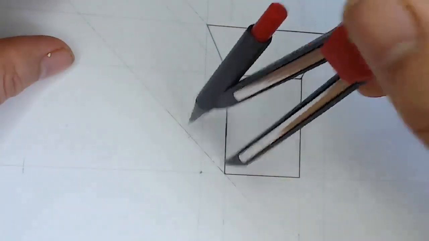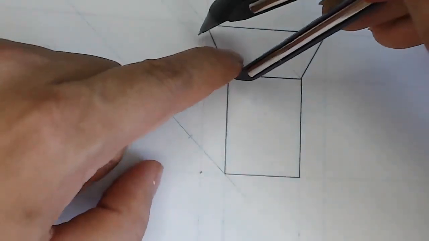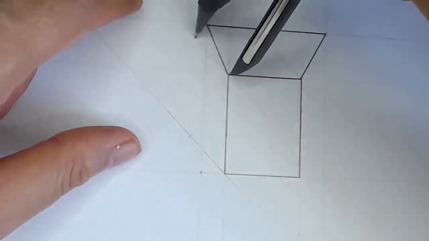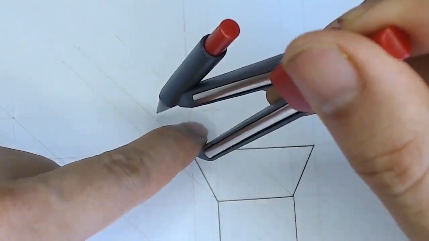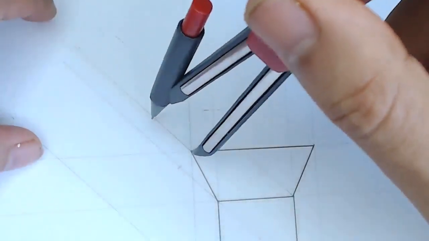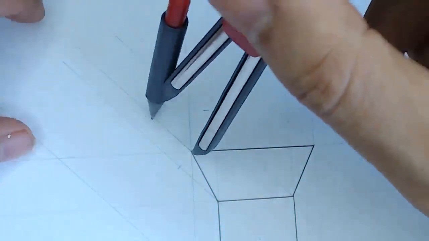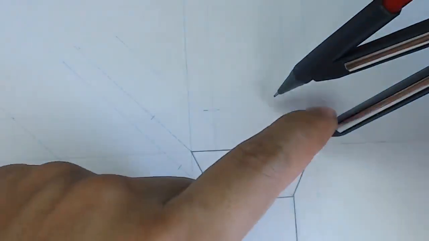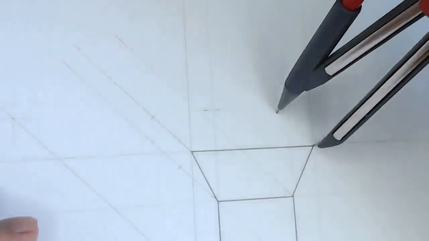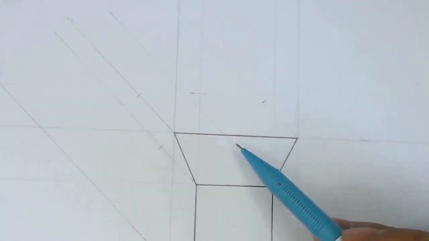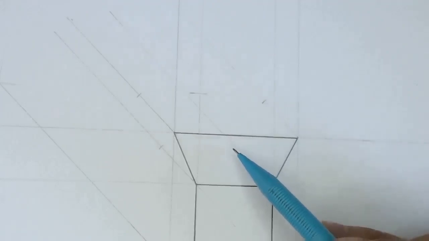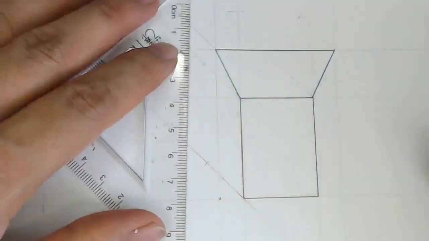Okay, done. On this side we will not have the 2 centimeters because it is hidden, so we do not need that 2 centimeters.